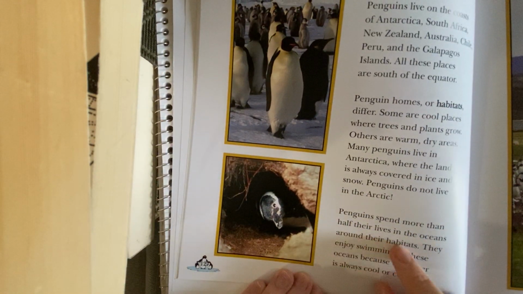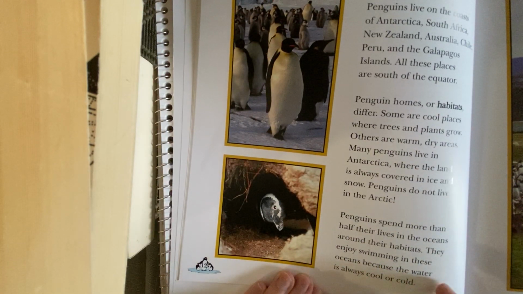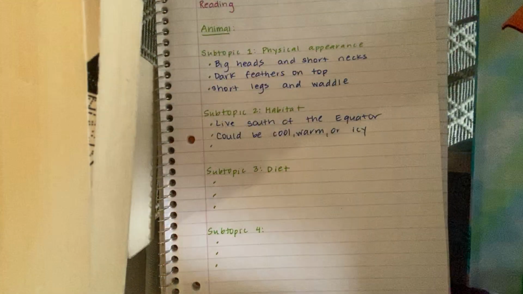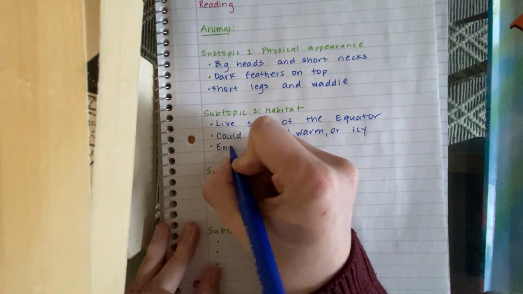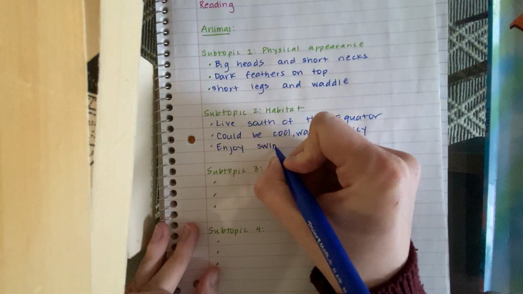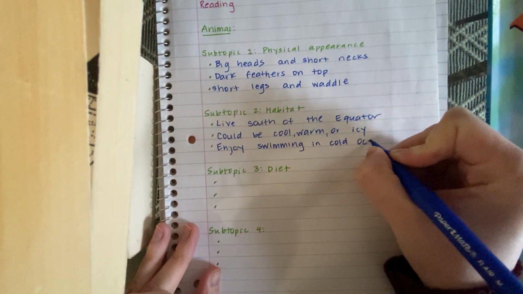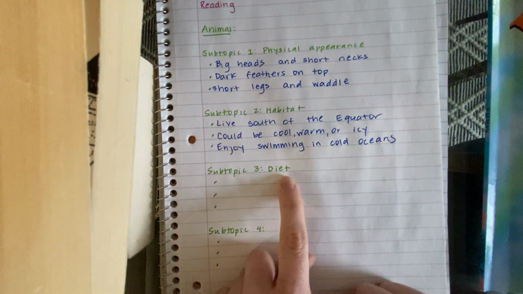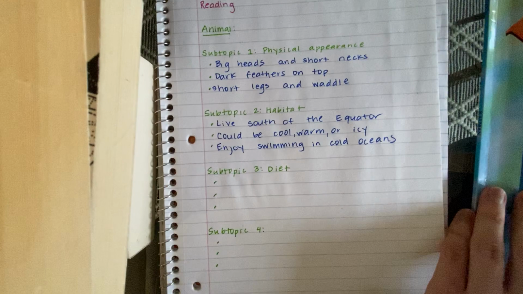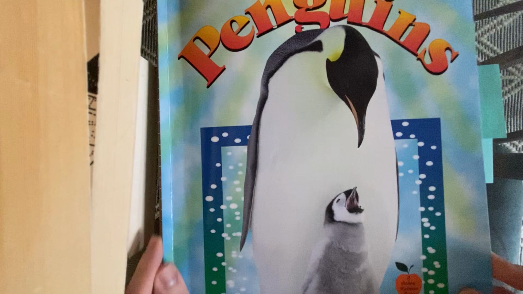Penguins spend more than half their lives in the oceans around their habitats. They enjoy swimming in these oceans because the water is always cool or cold. So my third thing for habitat is I'm going to say enjoy swimming in cold oceans. My third subtopic says diet, or what penguins eat. I actually found information on that in this book again. I turned to the page on diet.